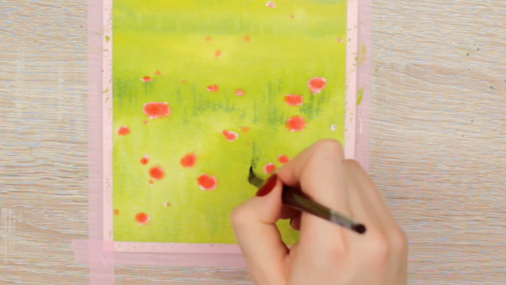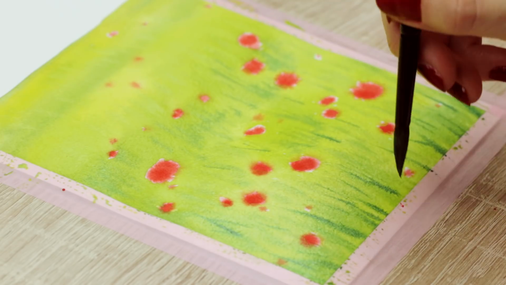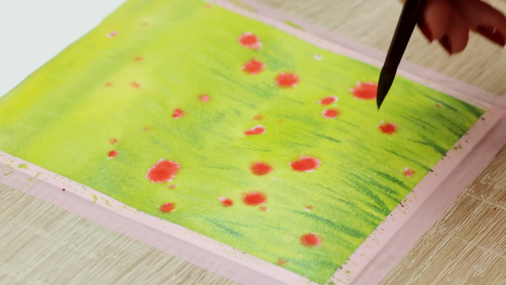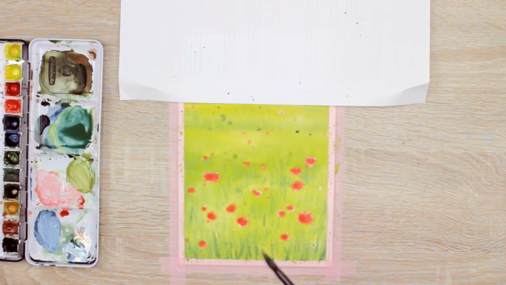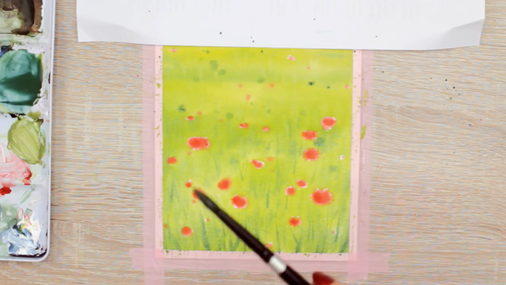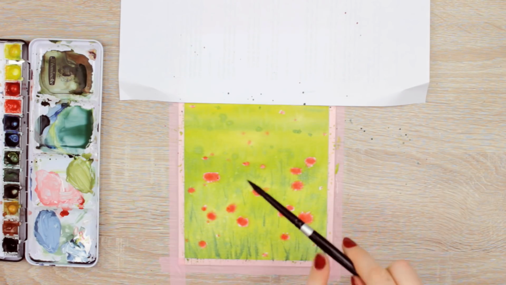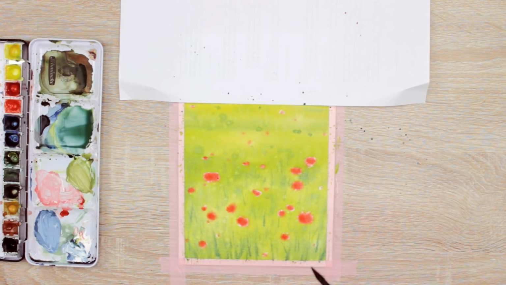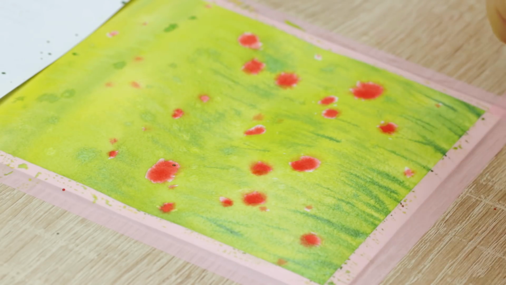The paper was still wet, so the different lines blended slightly into the wet paint. To add some life to the grass, I also splattered some of the green color over the area while covering the sky. And I also did the same with just clean water. This way the water pushes away the paint and creates this fluffy effect. Don't be afraid to experiment when you paint with watercolors.